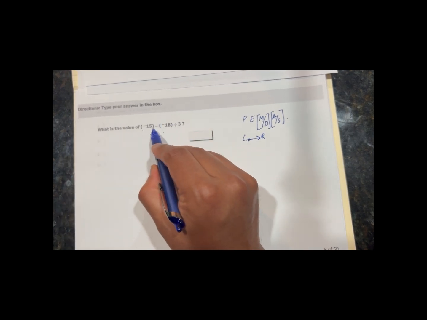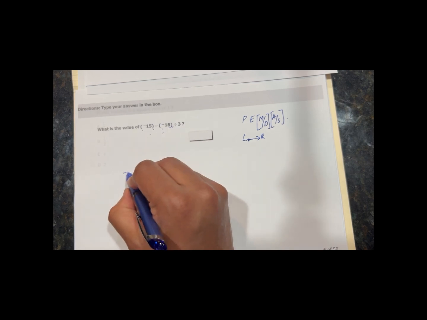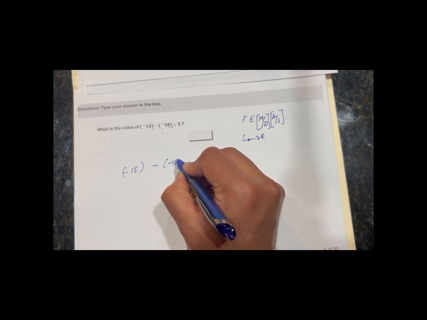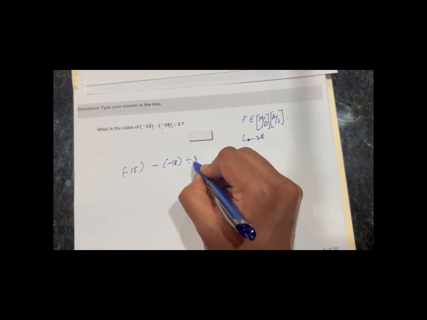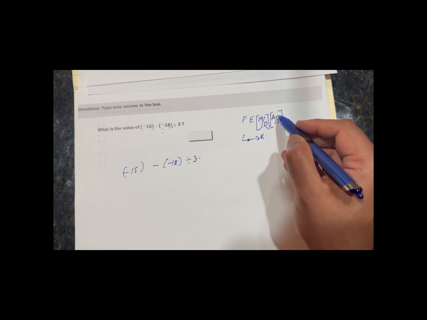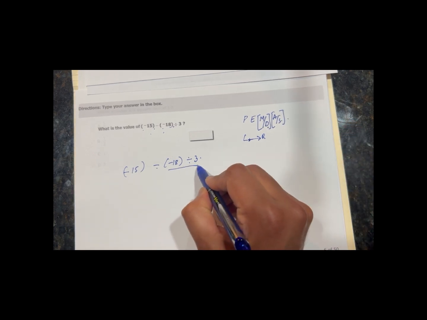The reason why they've put these brackets here is just to show that these are negative numbers. So it's negative 15 minus negative 18 divided by 3. Obviously, multiplication or division comes before addition or subtraction. That's what you have here, subtraction. So do this operation first.